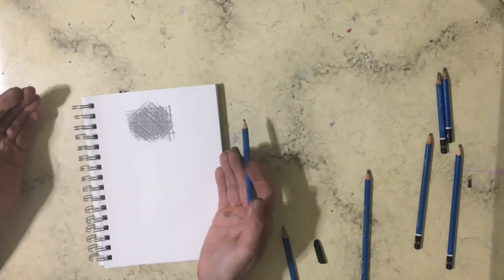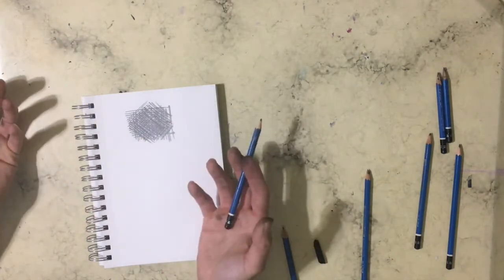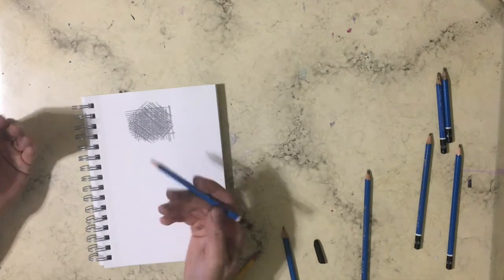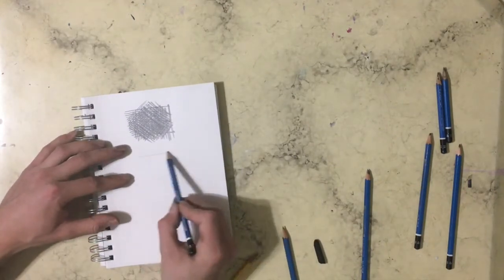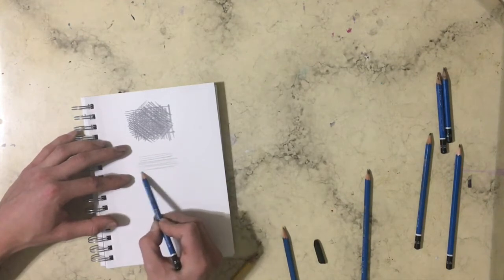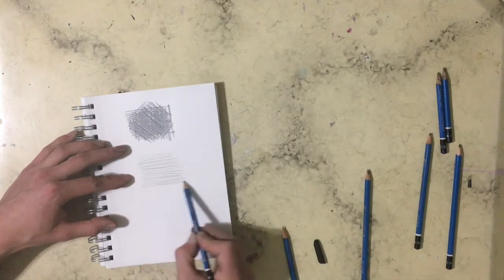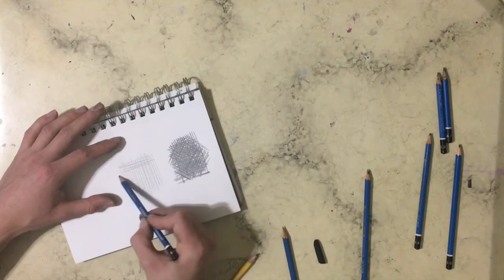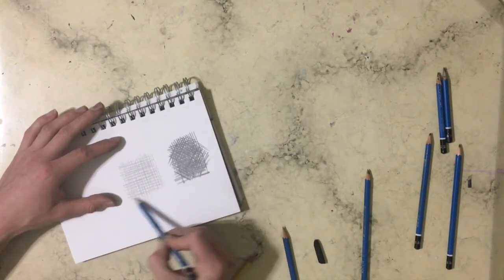And then if you want to make it lighter, then you simply place less sets of hatch marks on top of each other. Another way to control value is by adjusting pressure. You place marks next to each other with less pressure, you'll get lighter marks and overall lighter area.